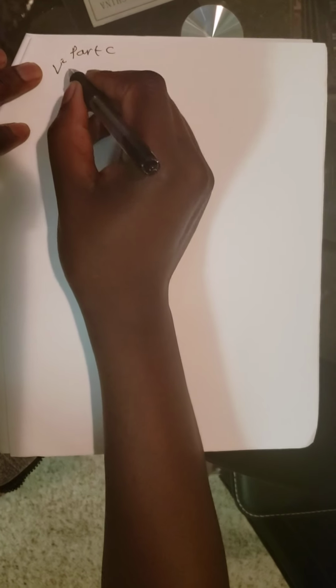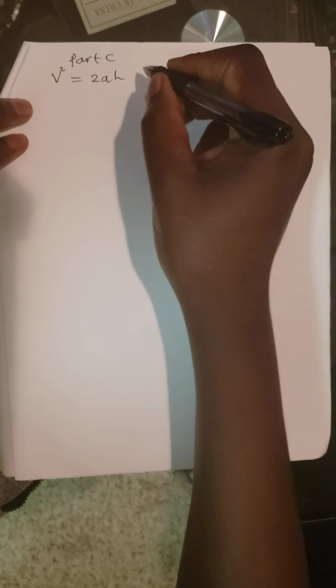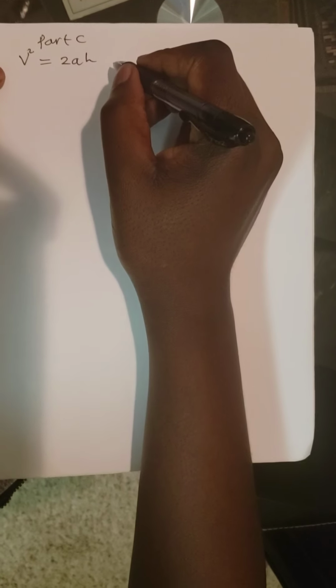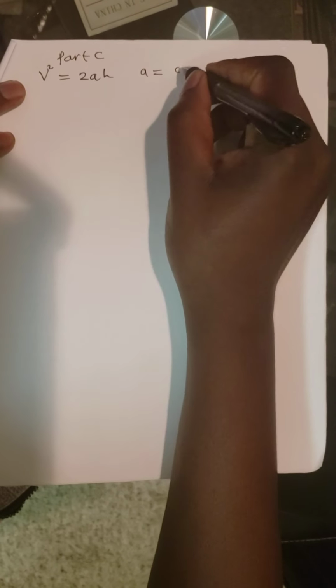Part C says how fast would it be moving just before it crashes. So we can use the formula that we know, V squared is equal to 2AH, and in this case A is going to be G, because due to force of gravity it is freely falling down.